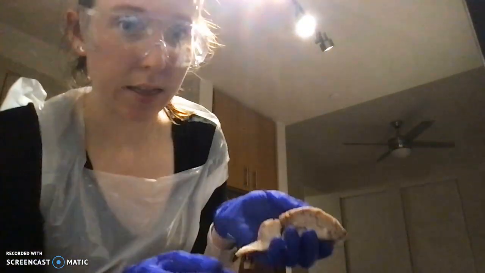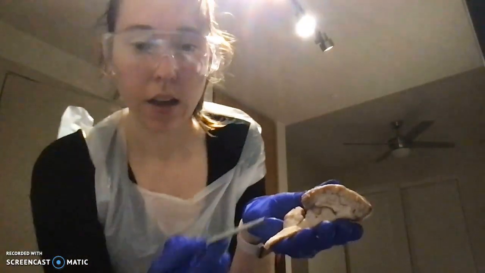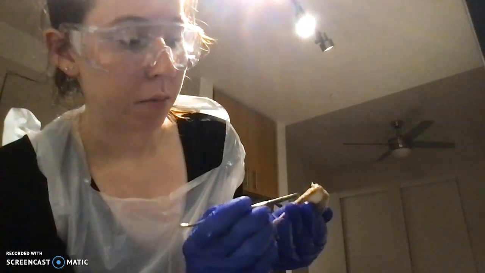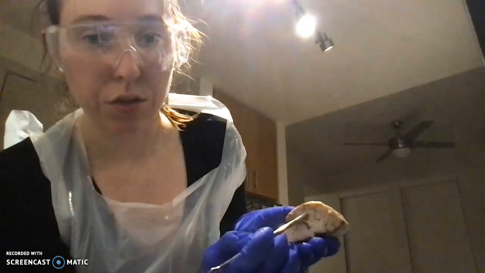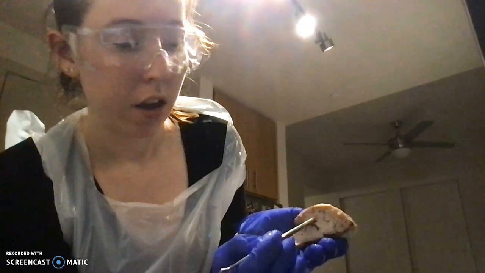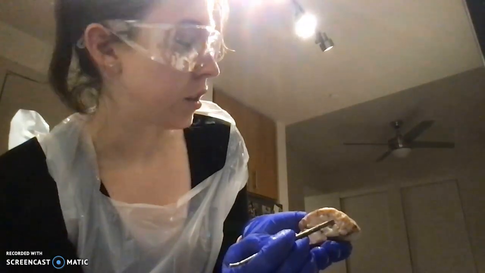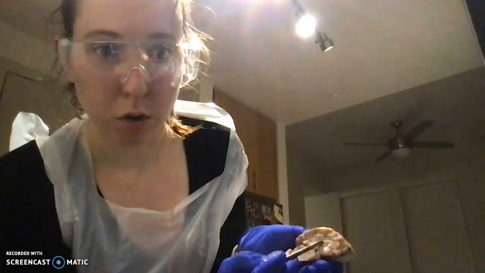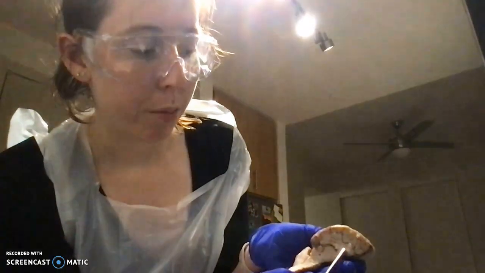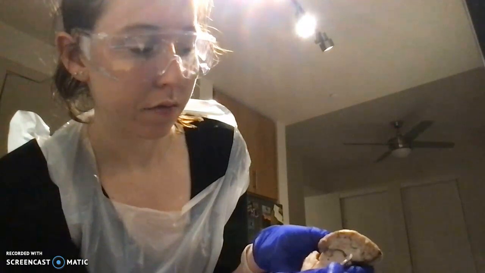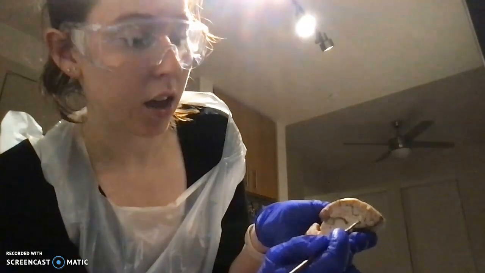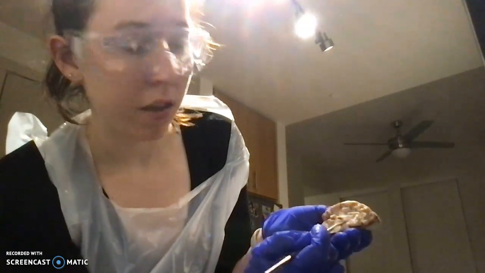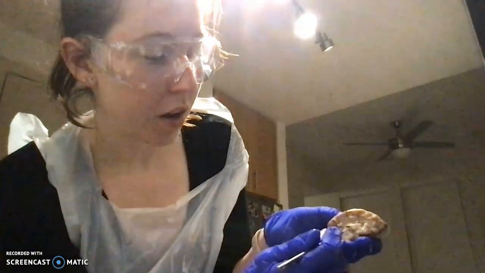When we're looking at this here, it's kind of hard to see all of the features super distinctly, but this big arching structure, right below the cerebral cortex, is what we call the corpus callosum. Up anteriorly, beneath the corpus callosum, is the hypothalamus. And a little bit further back, we have the thalamus.